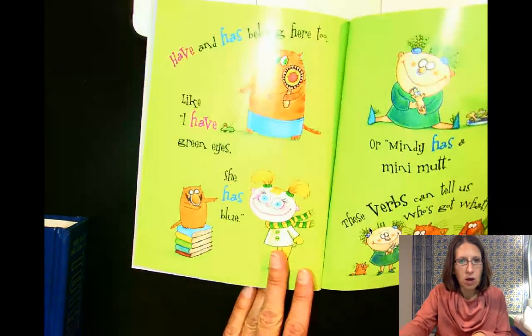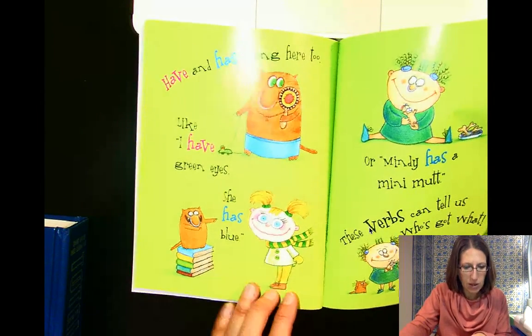Have and has belong here too. Like I have green eyes, she has blue.